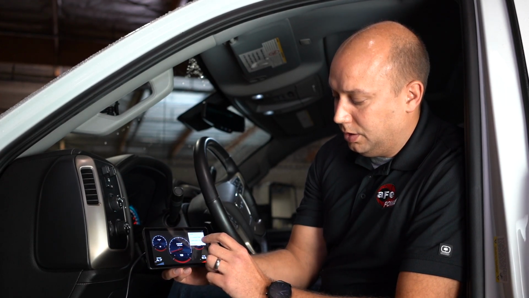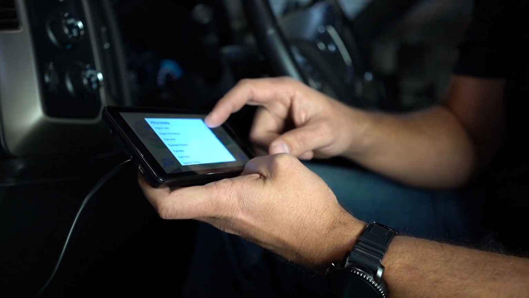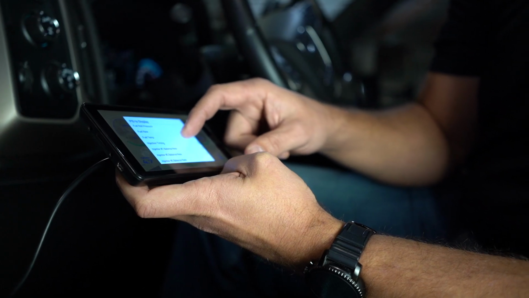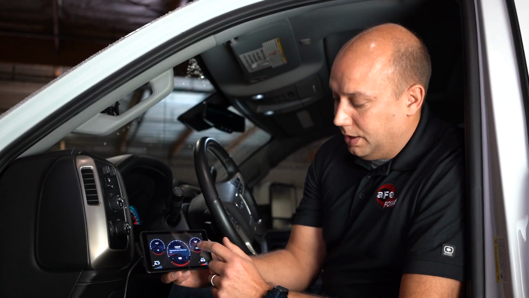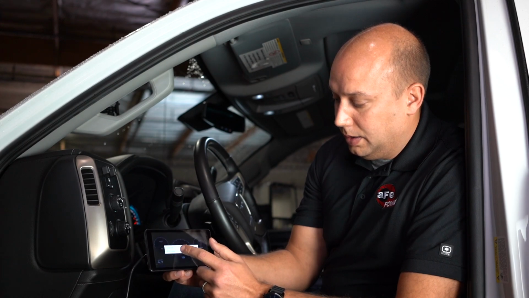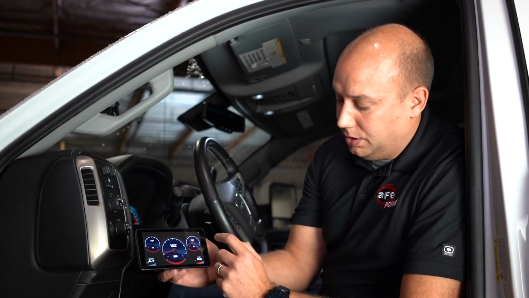You can also change your tire size for different wheels. So you put in your stock tire size, you put in your new tire size. And once you got that inputted, you go back and you can go in here and choose your corrected speed PID, and once you have your corrected speed PID, it'll give you the correct miles per hour when you're going down the road.